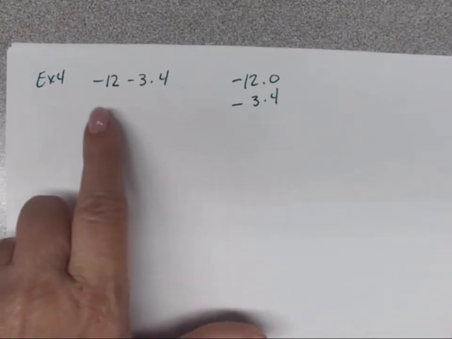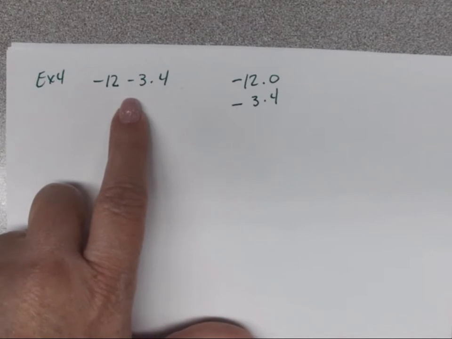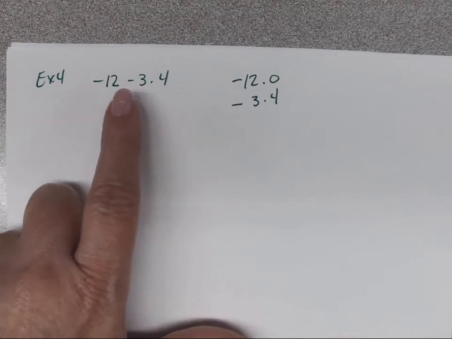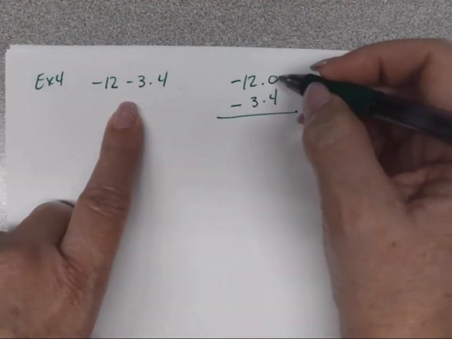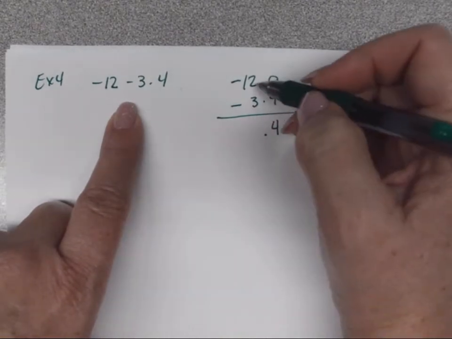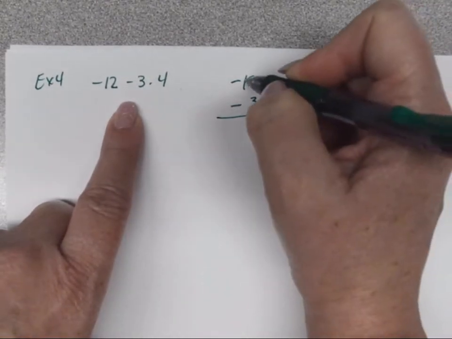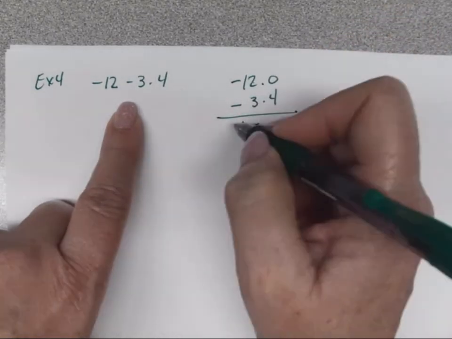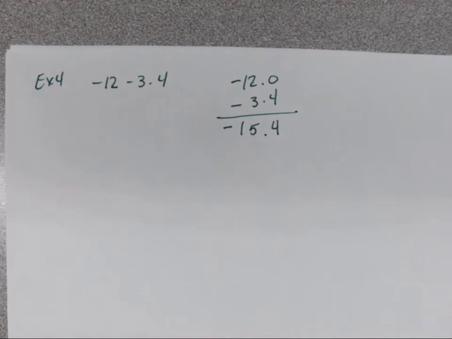So here, what we need to notice is they are the same sign, so what are we going to do to them? Are we adding or are we subtracting? Because they are the same sign, we will add them and keep the sign. So 0 plus 4 will get us 4, bring down our decimal. 2 plus 3 is 5, and then 1. And keep the sign, so negative 15.4.